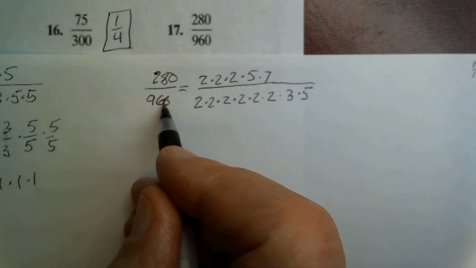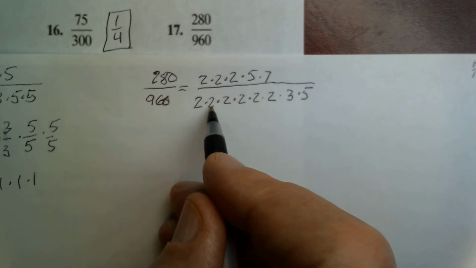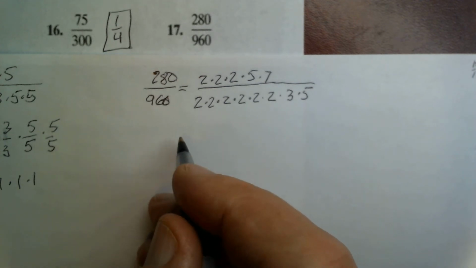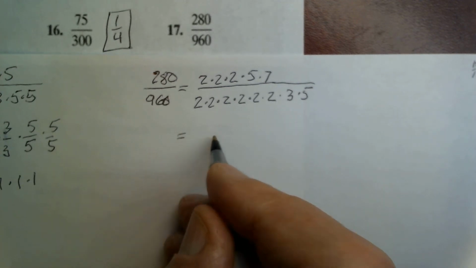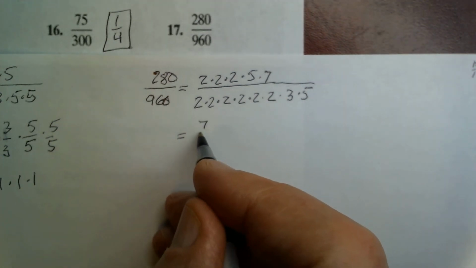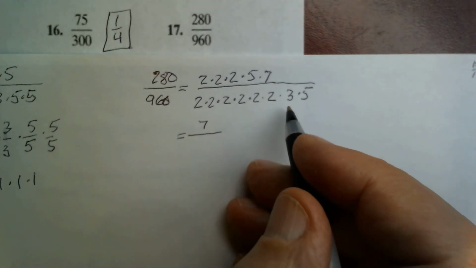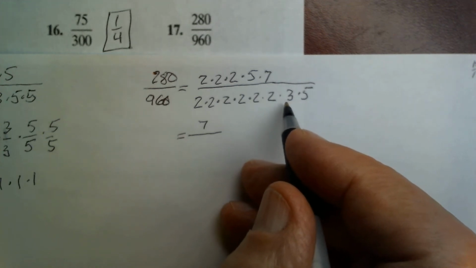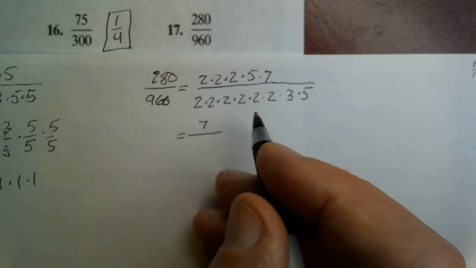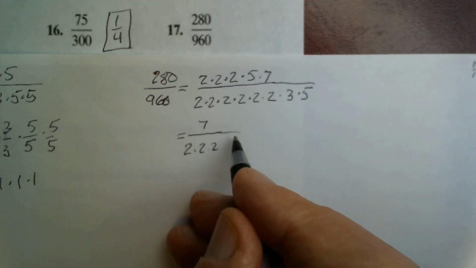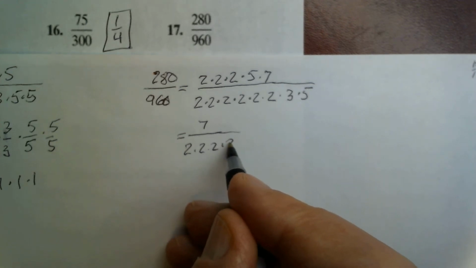And the prime factorization of 960 is 2 times 2 times 2 times 2 times 2 times 2 times 3 times 5. And so we're going to rewrite this now with a 7, since there's no 7 in the denominator. 7 divided by, and there's no 3 in the numerator, so we only have 3 in the denominator. And there are 3 2's, so we have 2 times 2 times 2 times 3.